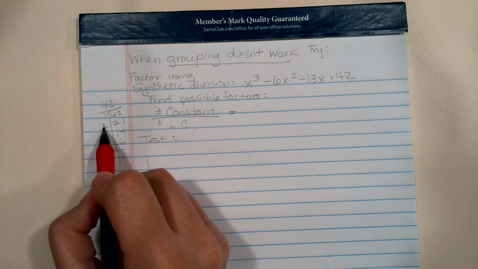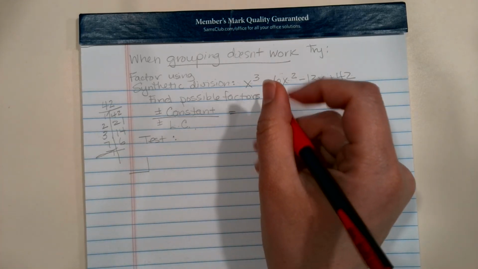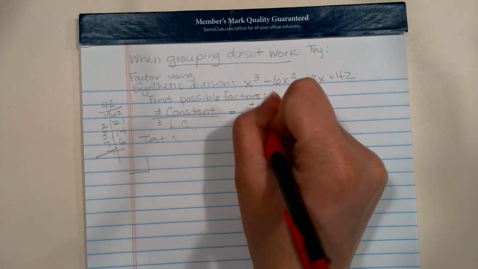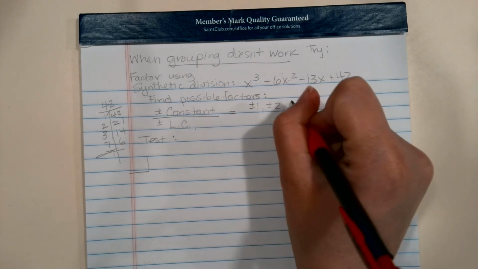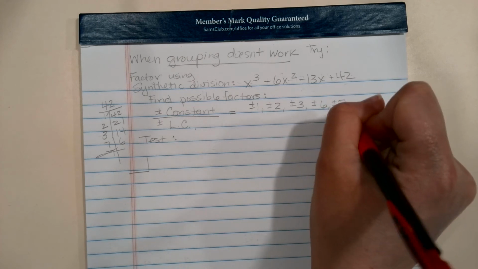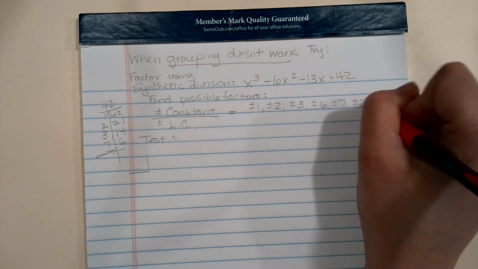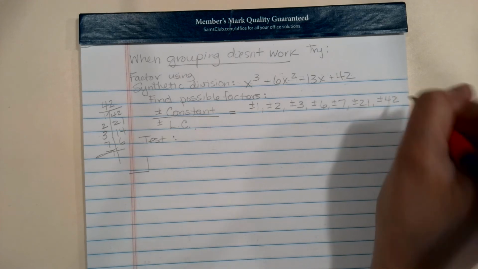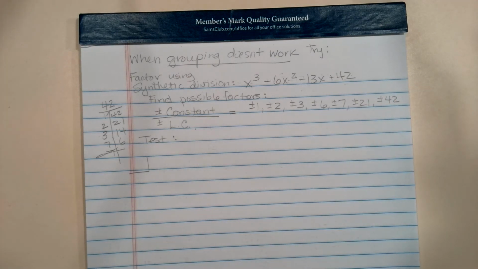Okay, so we have 1, 2, 3, 4, 5, 6, 7, 8 possible factors. So we have plus or minus 1, plus or minus 2, plus or minus 3, plus or minus 6, plus or minus 7, plus or minus 21, plus or minus 42. Those are all the possible factors.